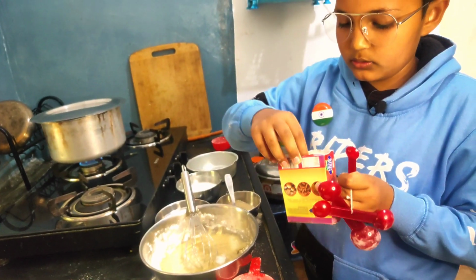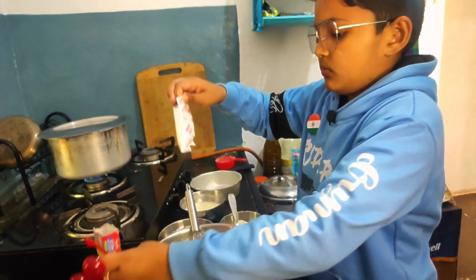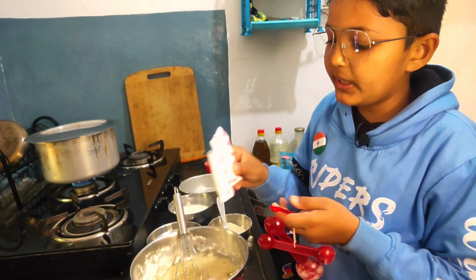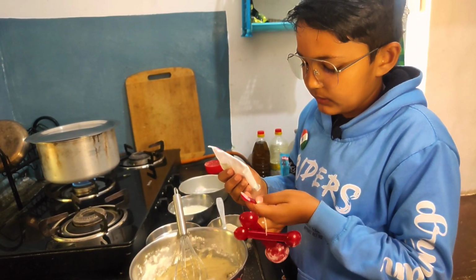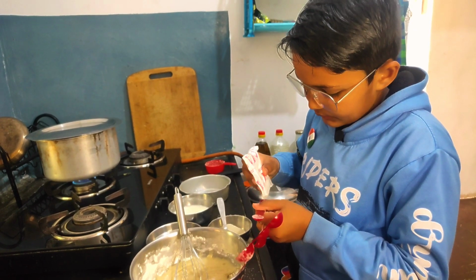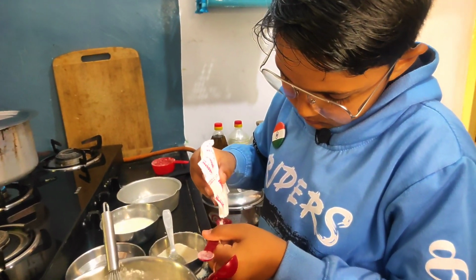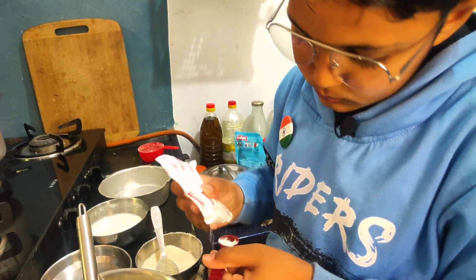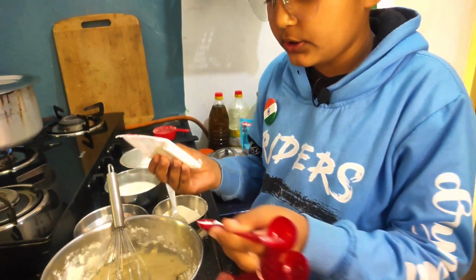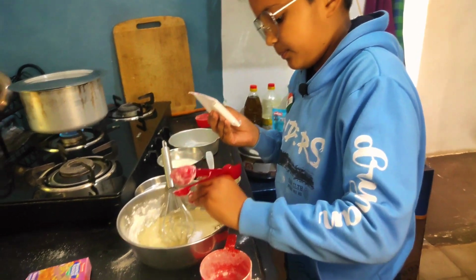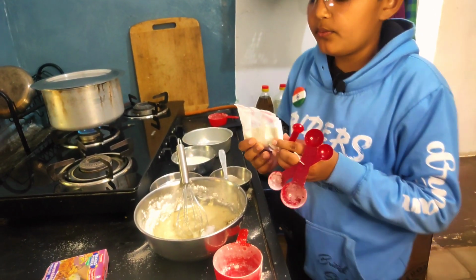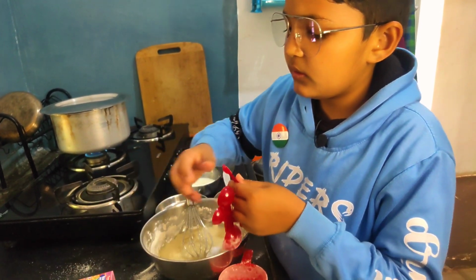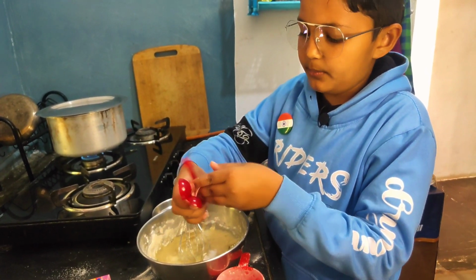Now we are going to use the baking powder. This also we don't have to fill whole. Only this much, and we have to pour it. When this is all done, we have to stir it well for some time.